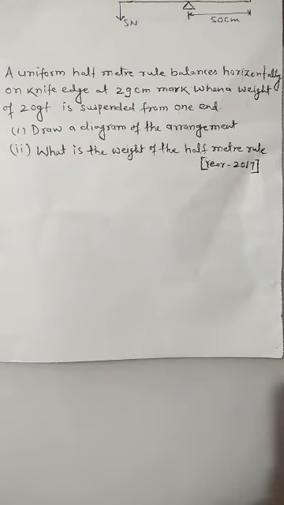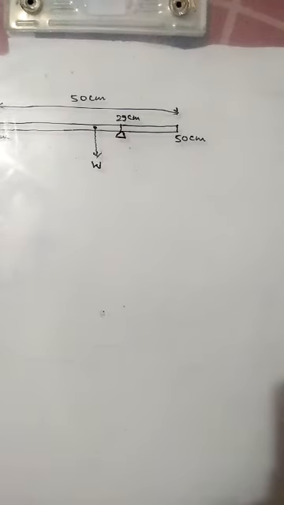First of all, we have to draw a diagram for this question. Then we have to find out the weight of the half meter rule. This is the diagram according to the question. In the question, a uniform half meter rule.